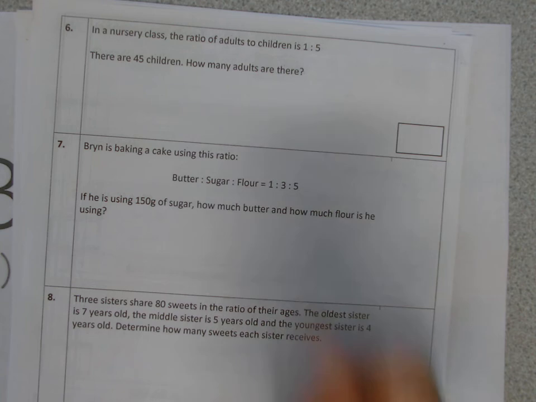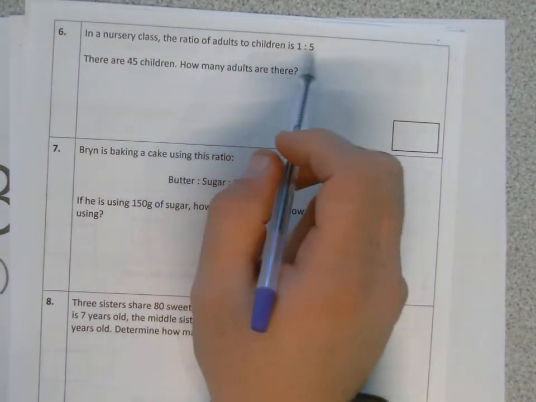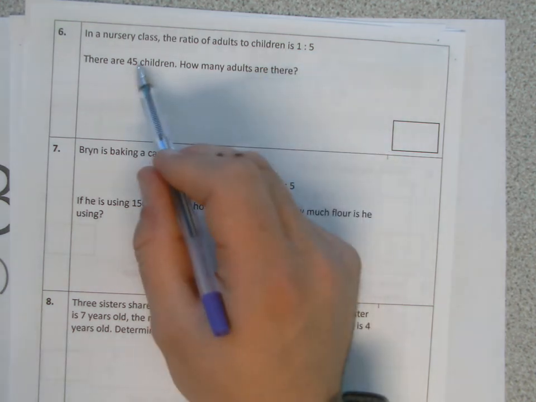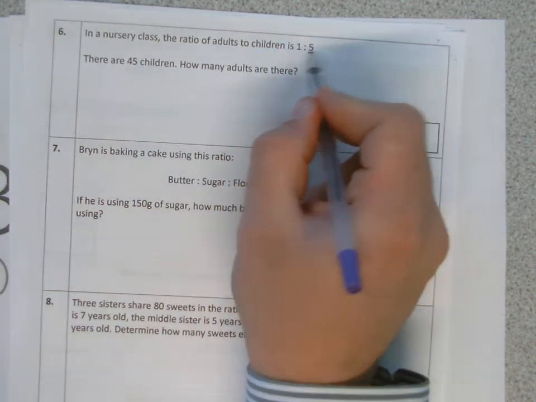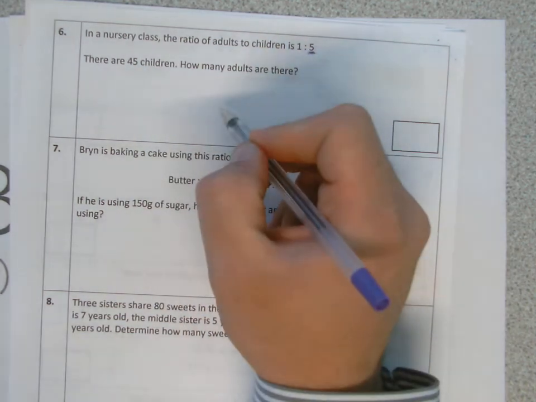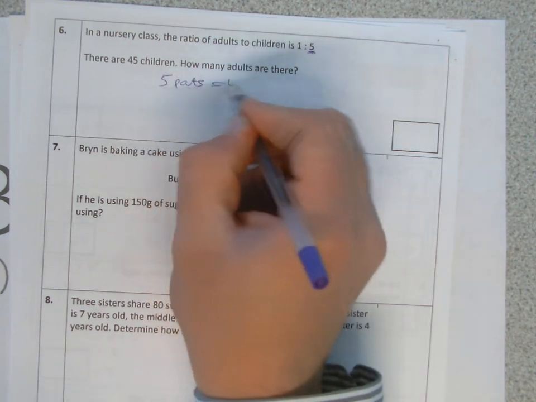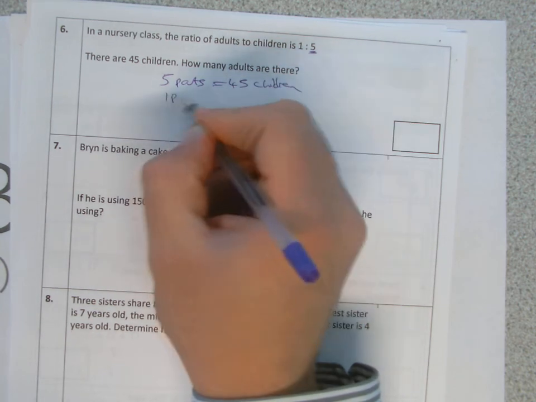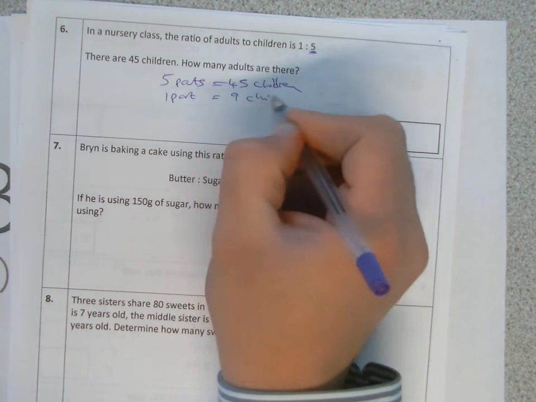Okay, question 6. In a nursery class, the ratio of adults to children is 1 to 5. There are 45 children. How many adults are there? So for every 5 children, there's 1 adult. So we just need to see how many 5 children there are in here. The idea is realizing 5 parts here represents 45. So 5 parts, 45 children. You can work out what 1 part is worth. So just share that by 5, so you get 9 children.